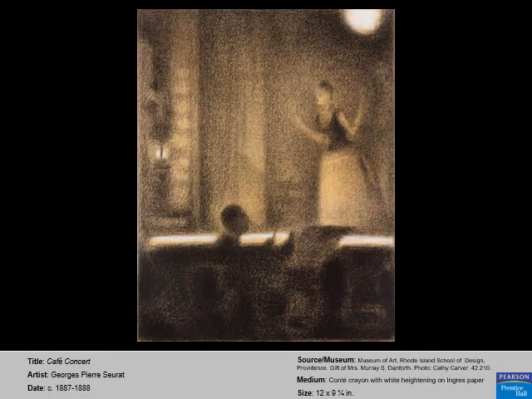Cafe Concert by Seurat. We saw Seurat, the impressionist who made these pointillist paintings. We saw the Sunday in the Park painting a couple of weeks ago in our lectures, and there we saw that optical color mixing, the idea of the colors blending together, not on the page but in the viewer's eye. Well, this is a drawing by Seurat, and the same thing is happening here without chroma, without color.